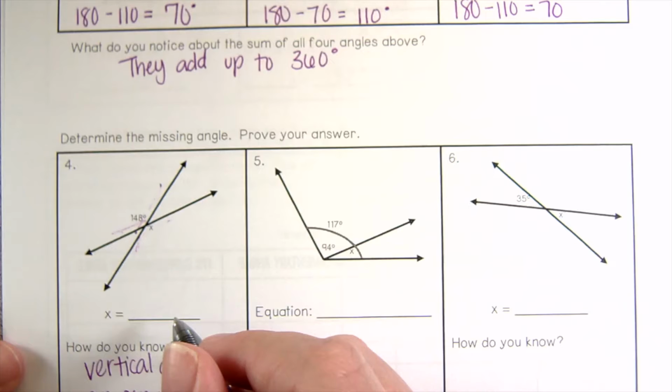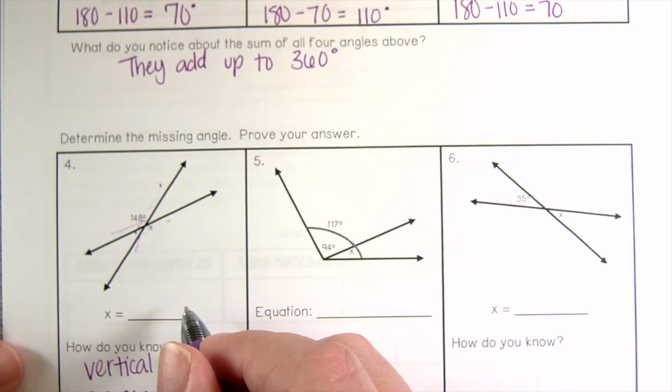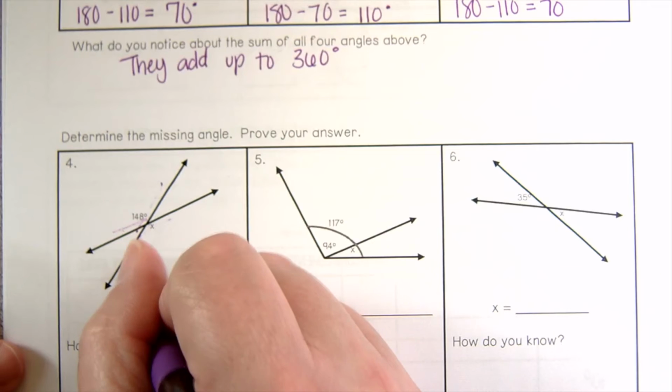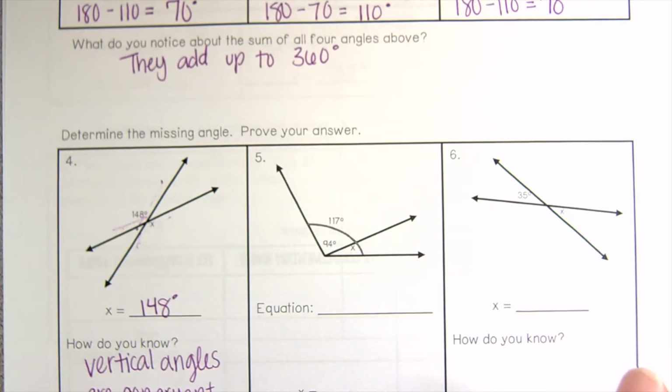So what is x? 148. If they are congruent, then it's the same, so they are both 148 degrees.